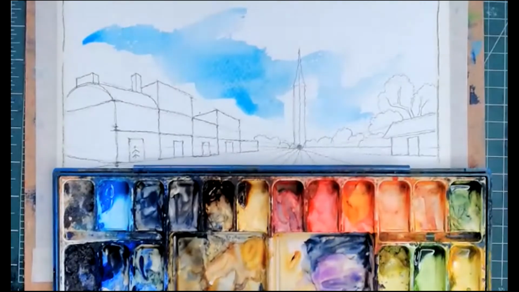I've taken a little bigger brush, maybe brush 7 or 8, and applied the sky color like this.